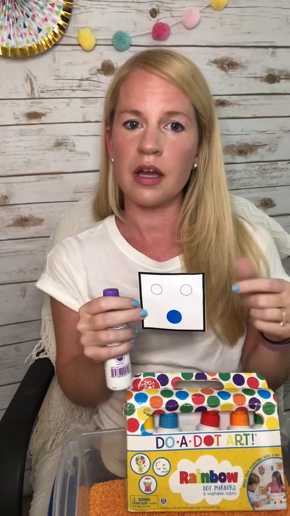But check your child's IEP, see if they have an IEP goal on numbers and using one-to-one correspondence, and this is a great activity. If you have any questions, please let me know.